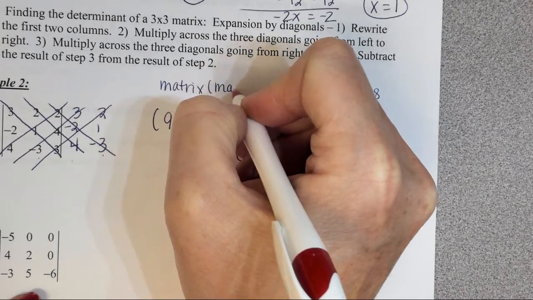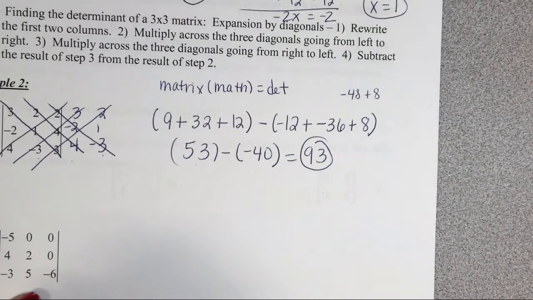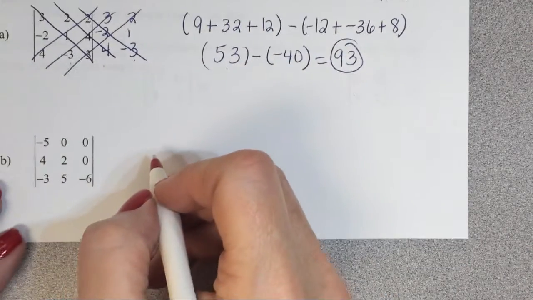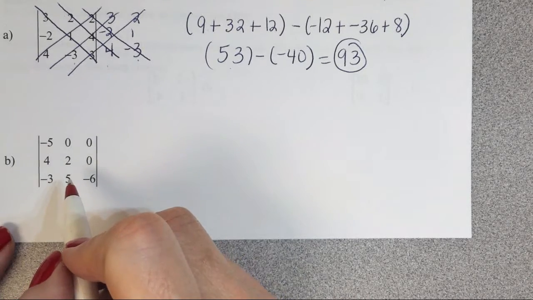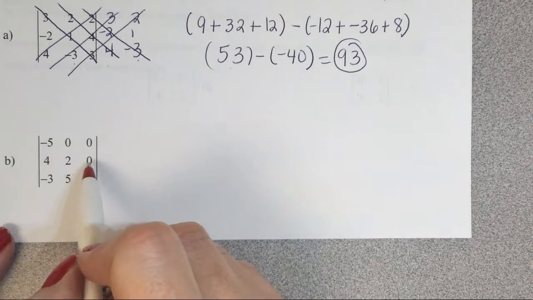Right. That's where you can find the determinant. Any questions? Now, you want to be able to decide when to use it. I would not do the calculator for this one because there are so many zeros.